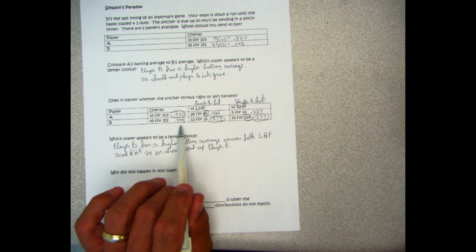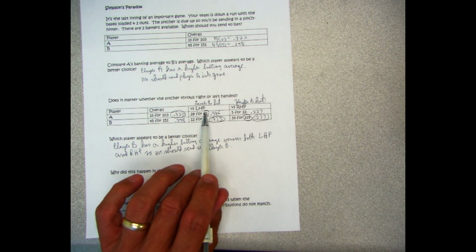But what happened is player A got most of their at-bats versus the easier pitcher to hit, and player B got most of their at-bats versus the harder pitcher to hit. But player B still had a higher average versus both types of pitchers, but because they had most of their attempts versus the harder pitcher, their overall batting average was lower. Because player A had most of their attempts versus easier pitching, their overall batting average was higher.